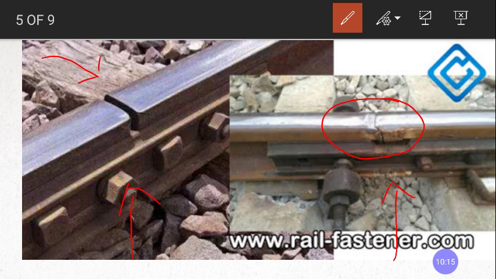So what happens is, if this happens on one side, then the other side of the rail will have a larger gap. If it comes and connects to one side like this, then the other side will have a larger gap. That should not happen, right? And as we know, the joints are the weakest points of the rail track. So this is how creep happens. What has happened?